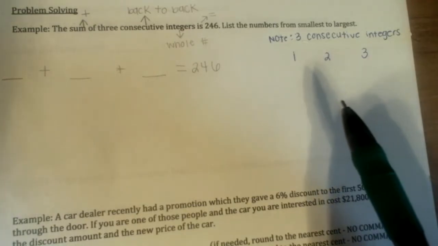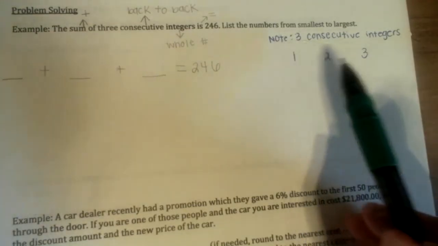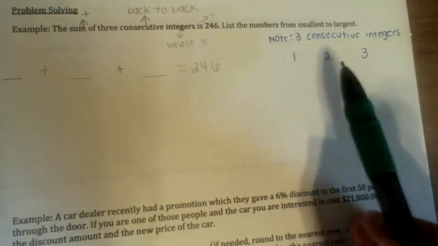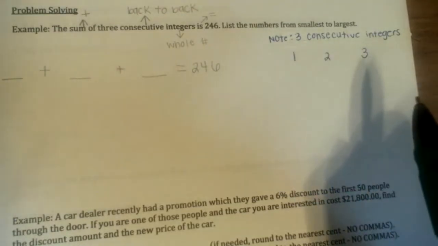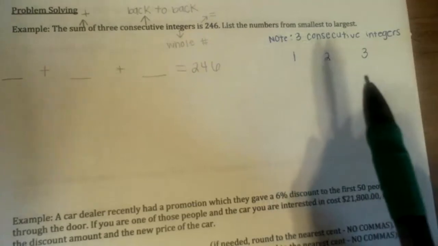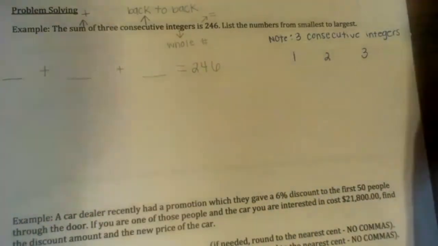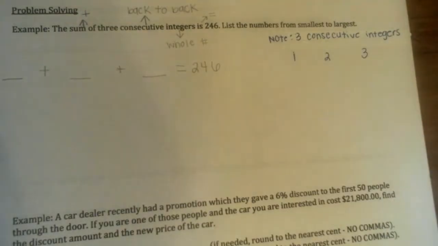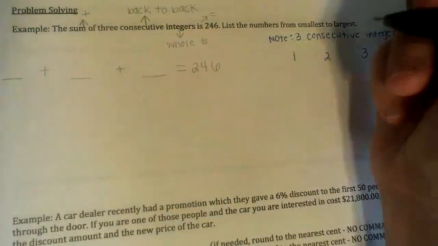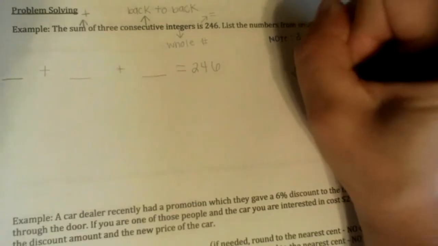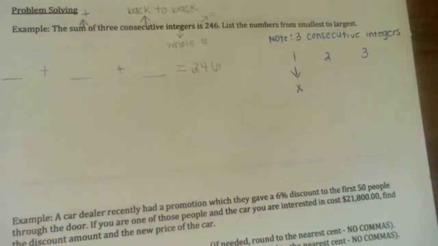It might say something like consecutive odd numbers. So instead of 1, 2, 3, you're going to use something like 1, 3, 5. So back-to-back odd numbers. You might not always use 1, 2, 3. Use whatever is for your situation. We just have 3 consecutive integers, so 3 consecutive numbers are 1, 2, 3. I could use any numbers. I could use 9, 10, 11. It doesn't matter. I just need 3 numbers that are back to back. So our first number, let's call this x, because I want to take this and put this into an equation so I can solve the equation, find out our answer, move on with my life.